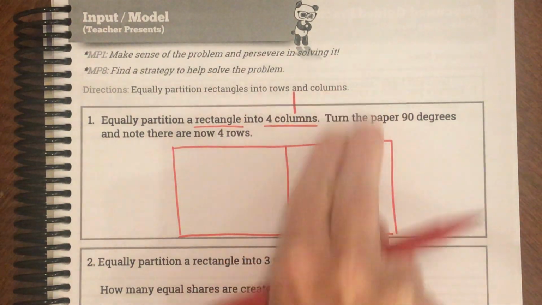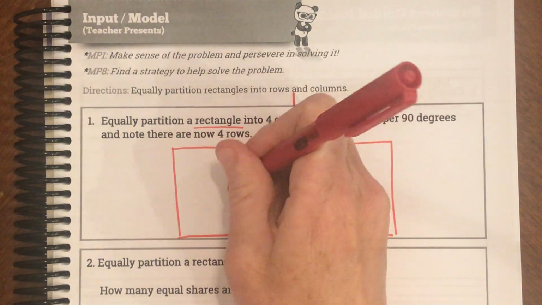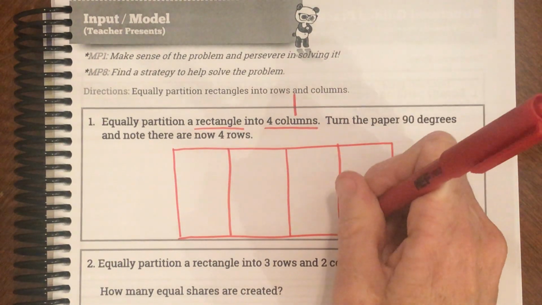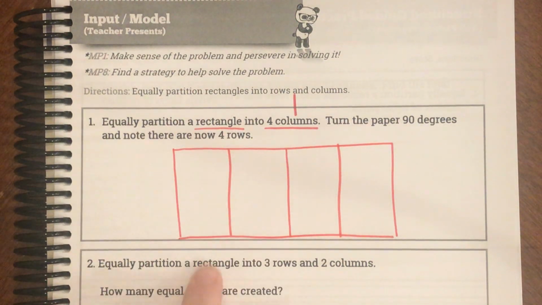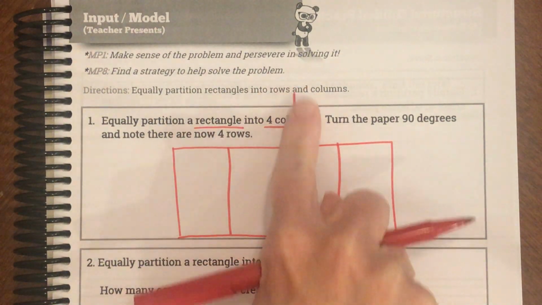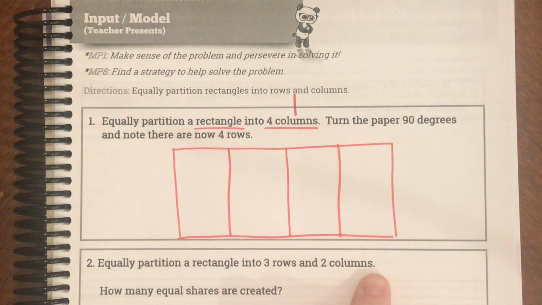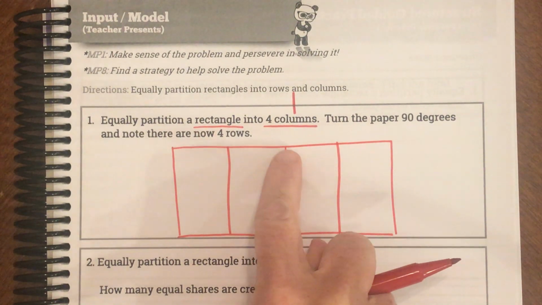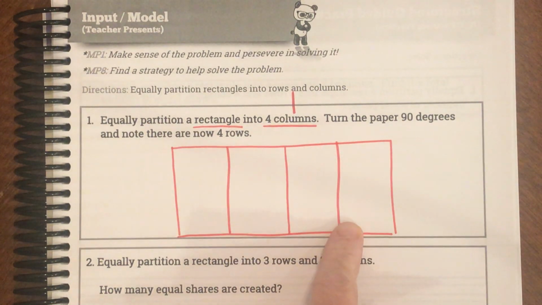How many do I have now? I have 1 column, 2 columns. And now I have 1 column, 2 columns, 3 columns, 4 columns. But boys and girls, I didn't make 4 lines. I only made 1 line, 2 lines, 3 lines. That's how I chose to partition it.